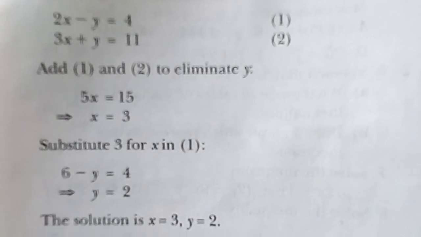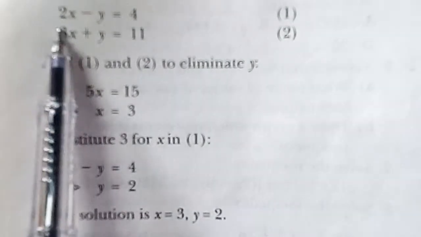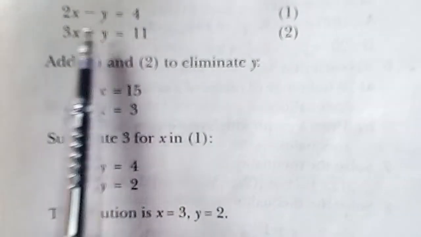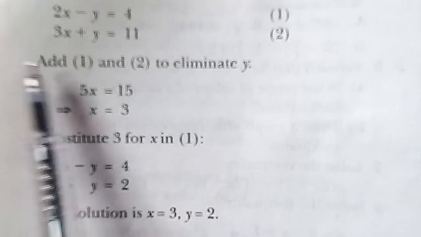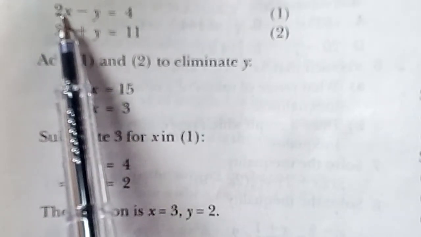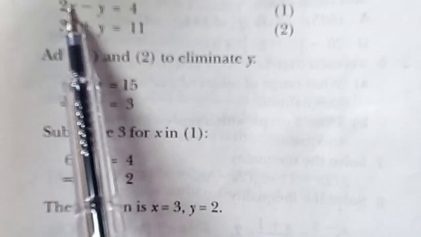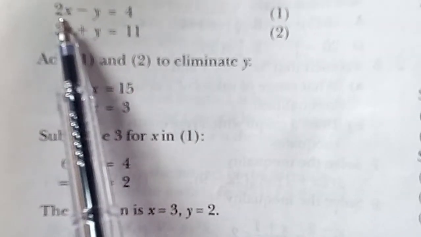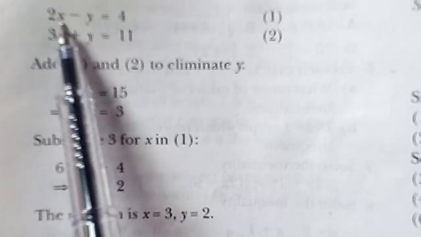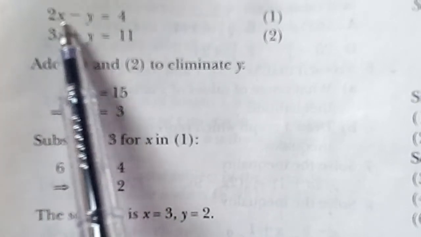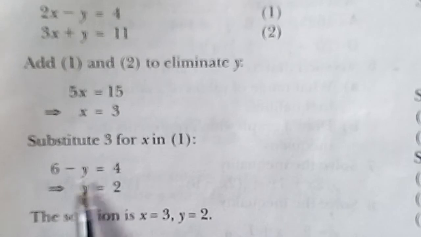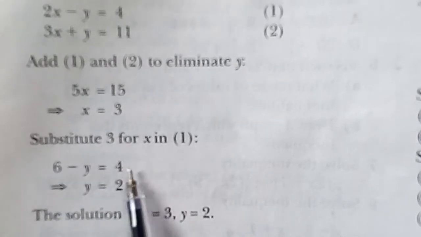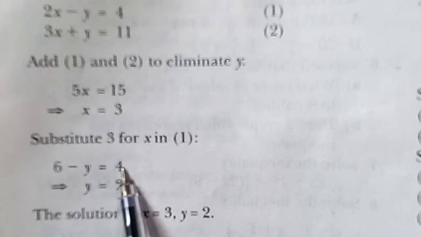We substitute 3 for x in equation 1. Look at equation 1: 2x minus y equals 4. Since we have x equals 3, we now replace this x with 3 here. This is equation 1. Now we have 2 times 3 here, which will give us 6. So from equation 1, we now have 6 minus y equals 4. Look at it here, 6 minus y equals 4. Now we take this 6 to this side to give us minus y equals 4 minus 6.